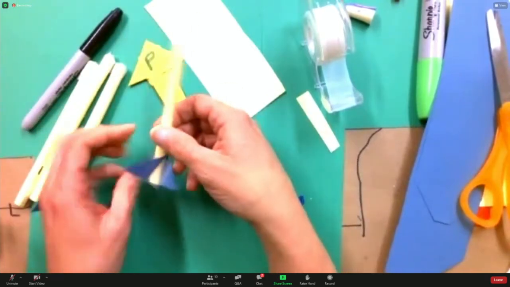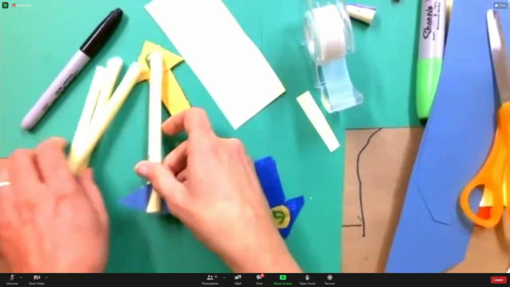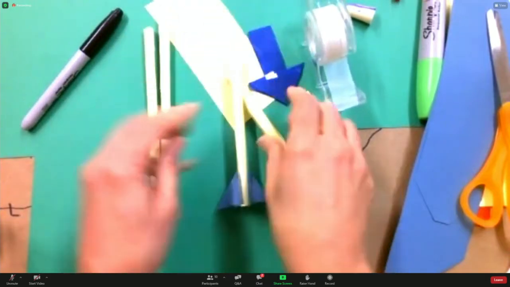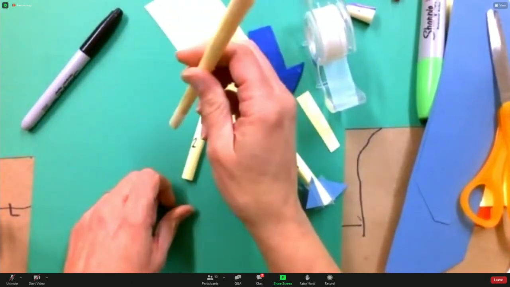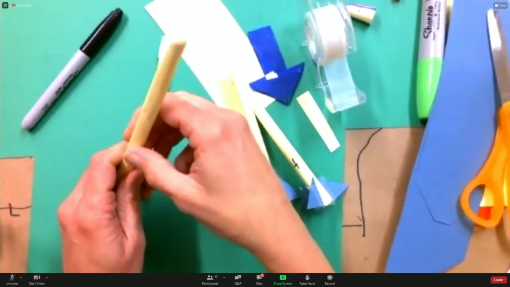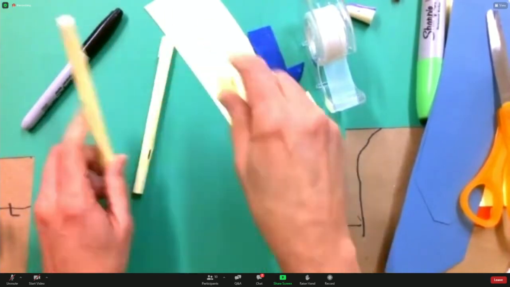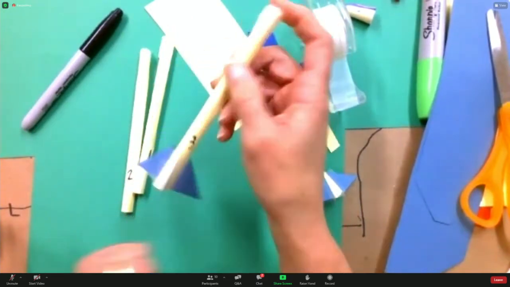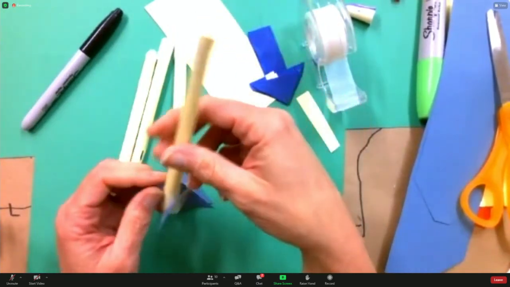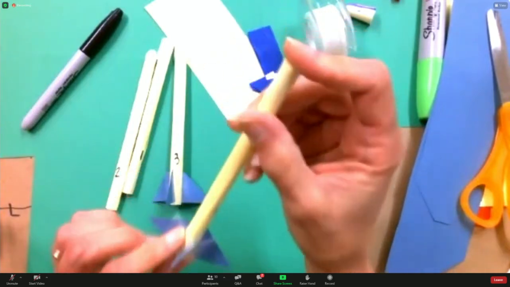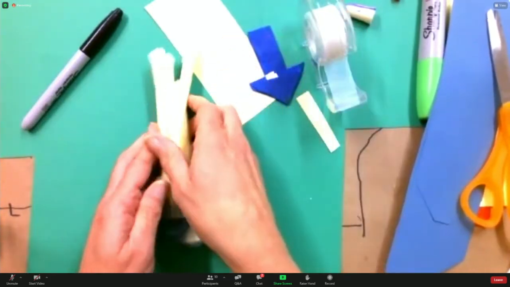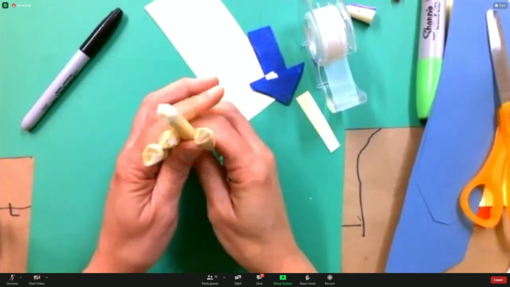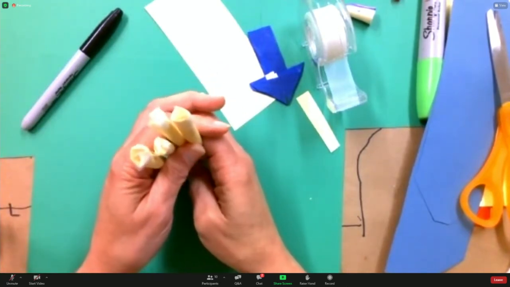All right, so that's rocket 4. So again, rocket 1, just the cylinder. Rocket 2, cylinder with extra weight up front. Rocket 3, cylinder with fins on the back. And rocket 4, cylinder with weight up front and fins on the back. Any comments or questions about anything before we do our test?